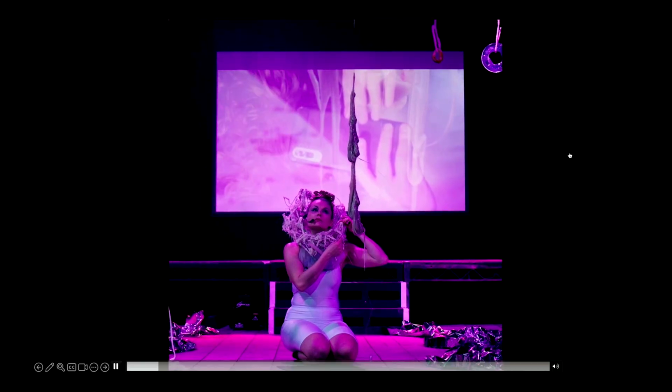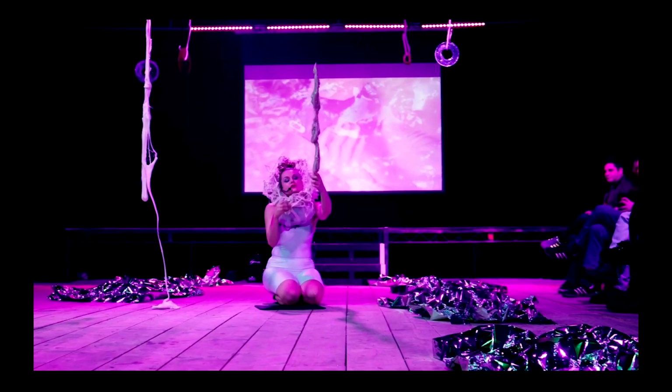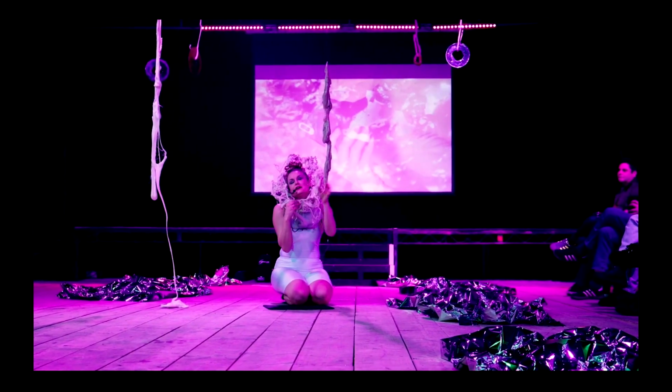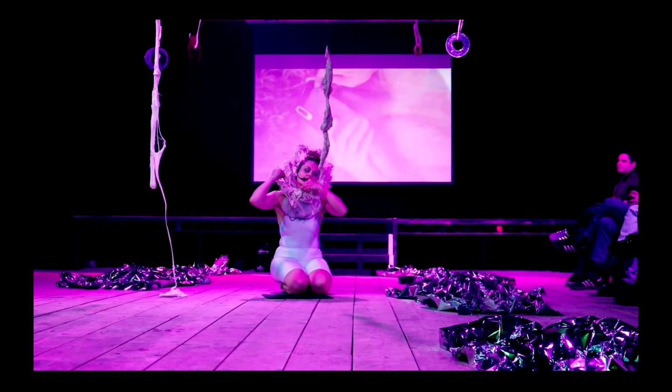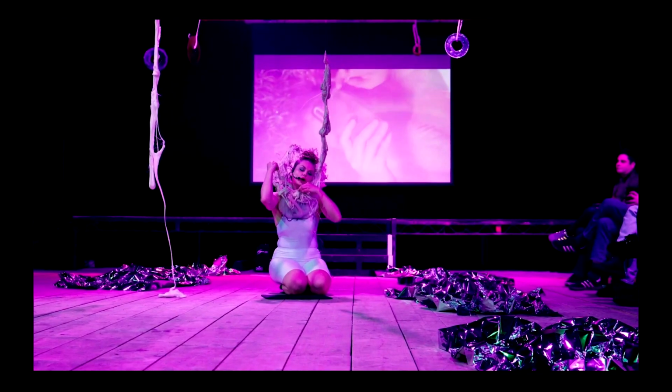So she controls all of these vocal loops with her shoulder movement. As she stretches.